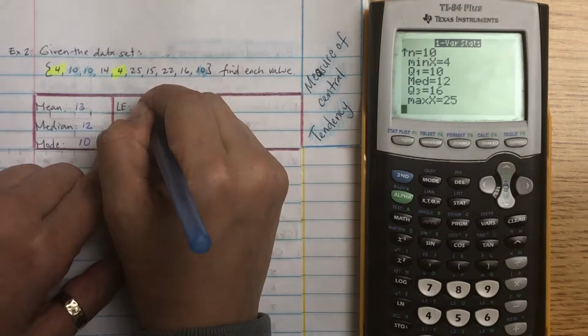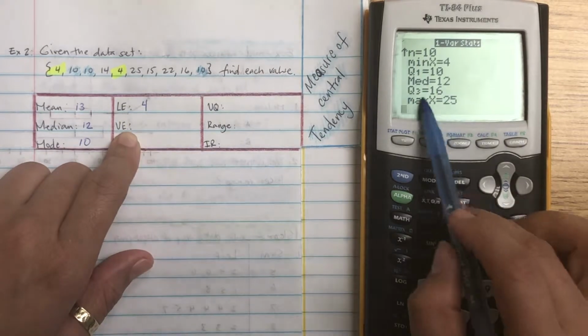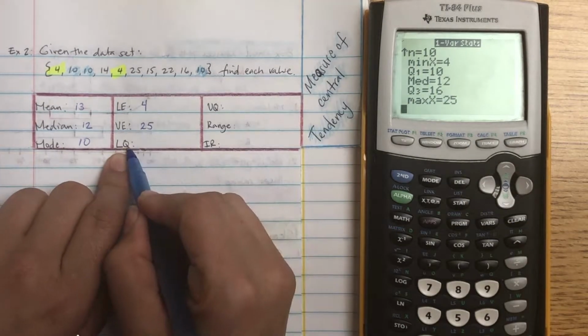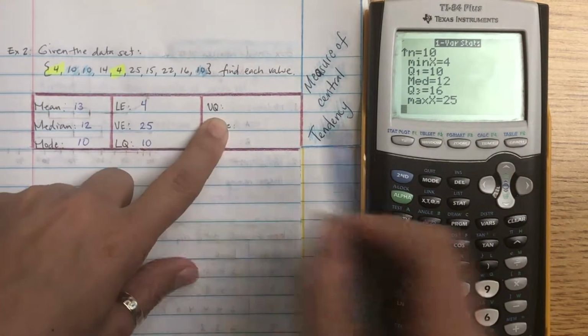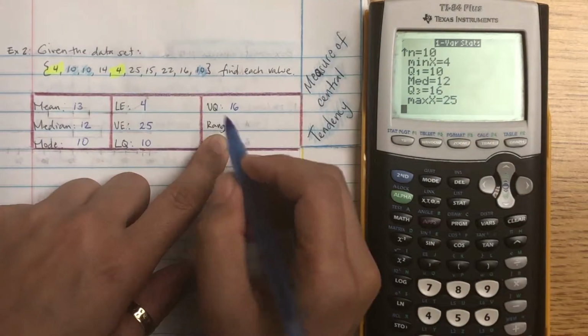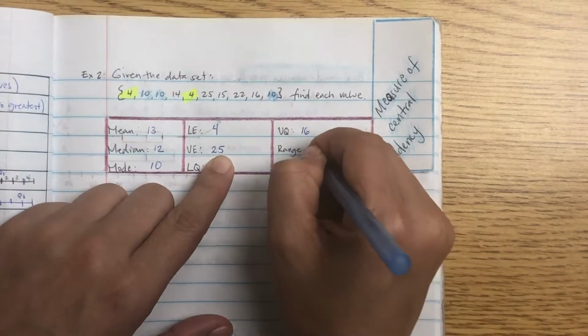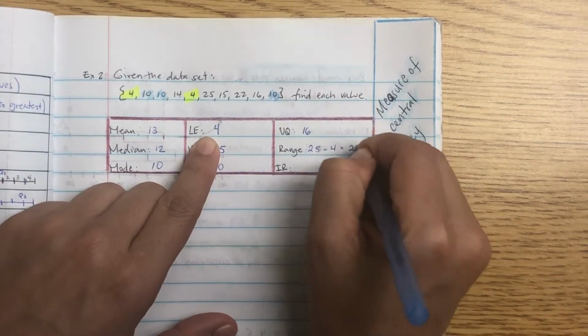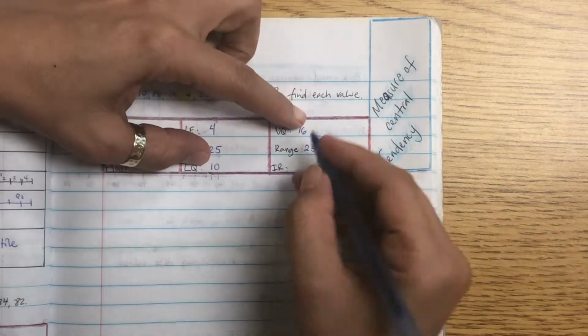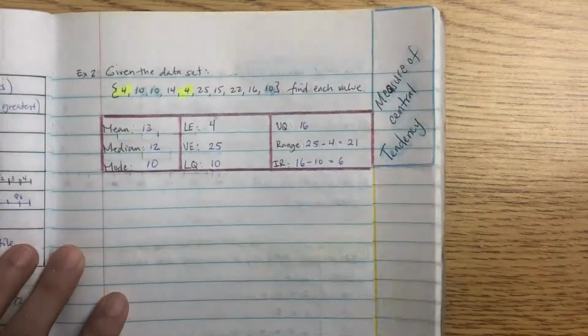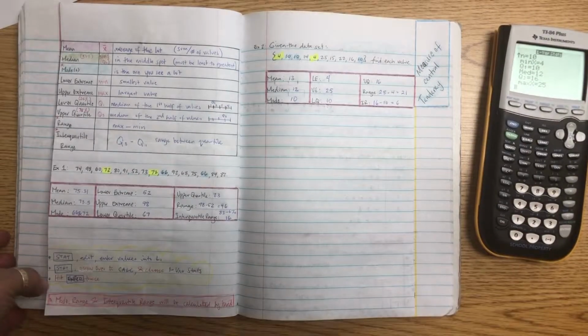So go look for my minimum, which is right there. Upper extreme is your maximum. Lower quartile is Q1. Upper quartile is Q3. Range is your maximum minus your minimum, which you already have written down. And then interquartile range is Q3 minus Q1. So Q3 minus Q1. And that's pretty much it. All right, let's practice.